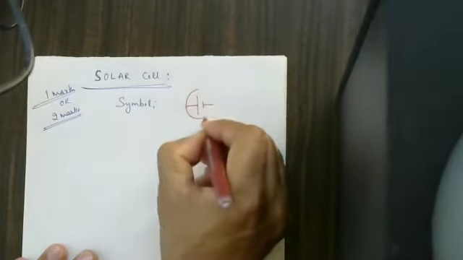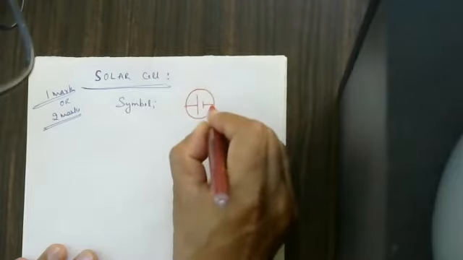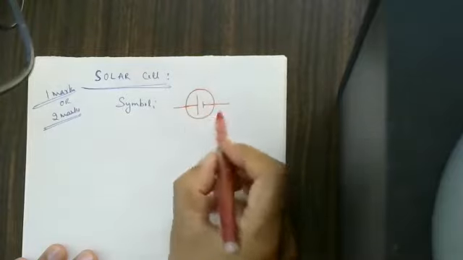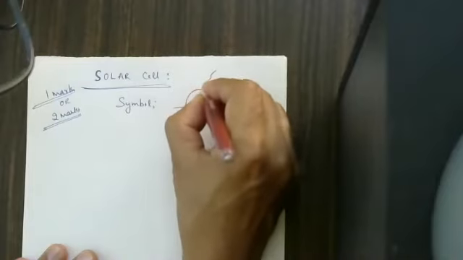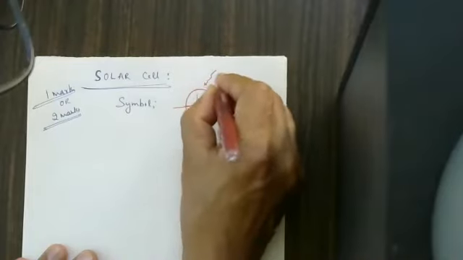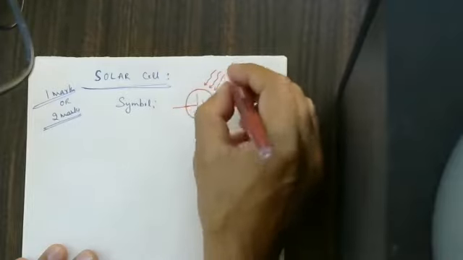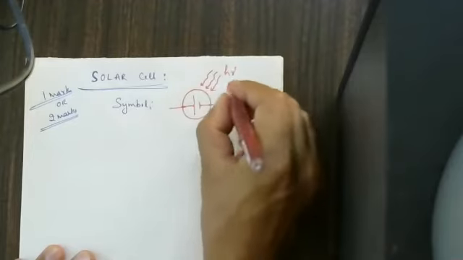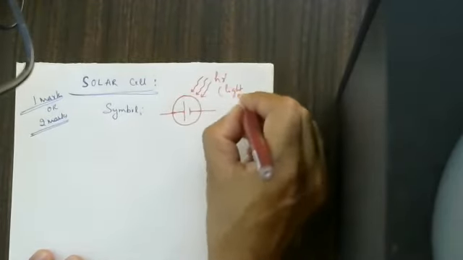Put a round mark, representing it is a cell. Extend these terminals. It is a cell only, still a cell only. Light energy we are supposed to make use of here. Okay, like this. This is light. E is equal to h nu. This is the light energy.